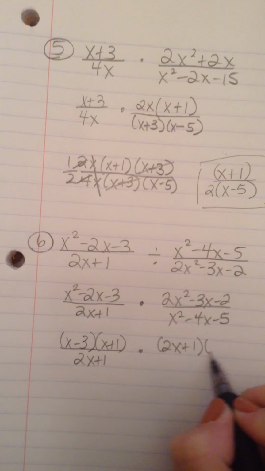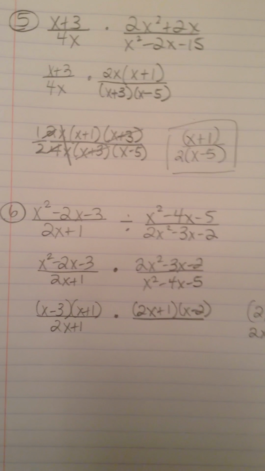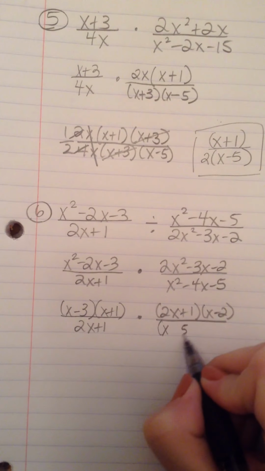The denominator can factor by reading backwards. So you're going to find the factors of 5 that subtract to get you 4. It's going to be 5 and 1. I need to have a negative 5 and a positive 1.